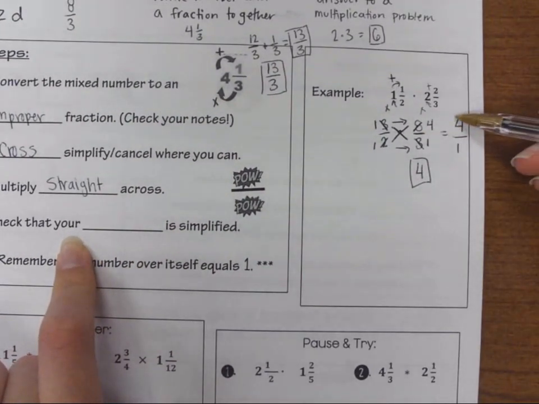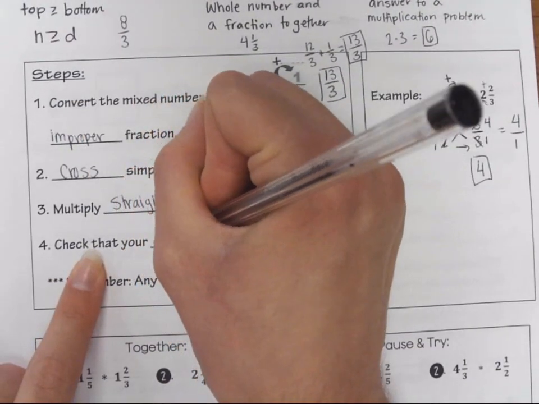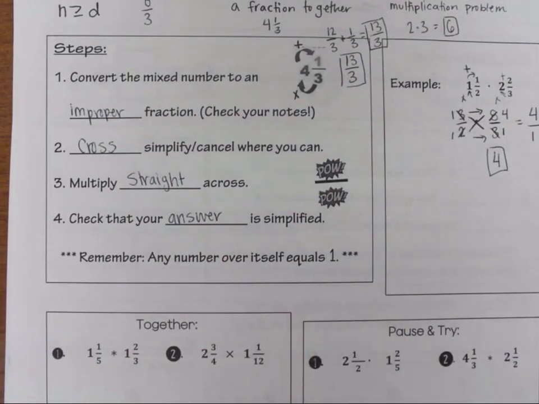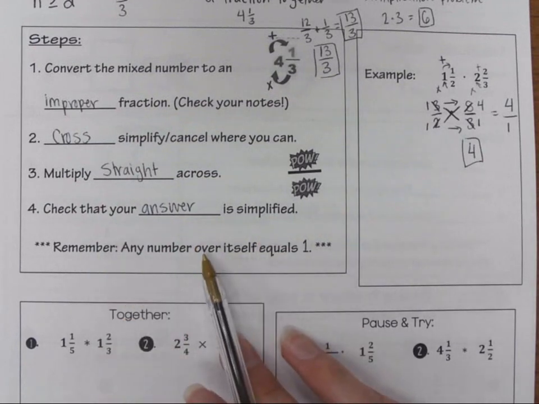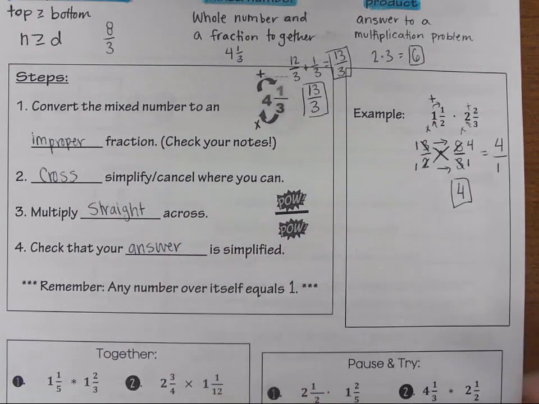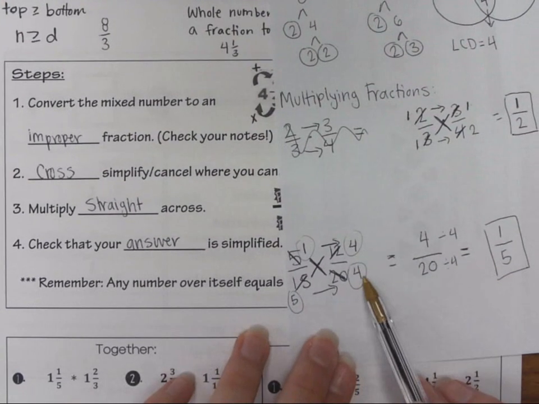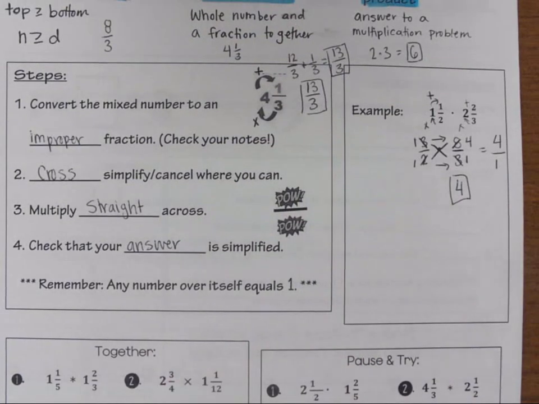And like right here, like I said, 4 over 1 can simplify to just a 4. So check that your answer is simplified. And then remember, anything over itself equals 1. Okay, that's another thing to remember. We talked about that, I think it was over here on this page right here. Anything over itself is equal to a 1. Okay, those are the few things you're going to need to know for this.